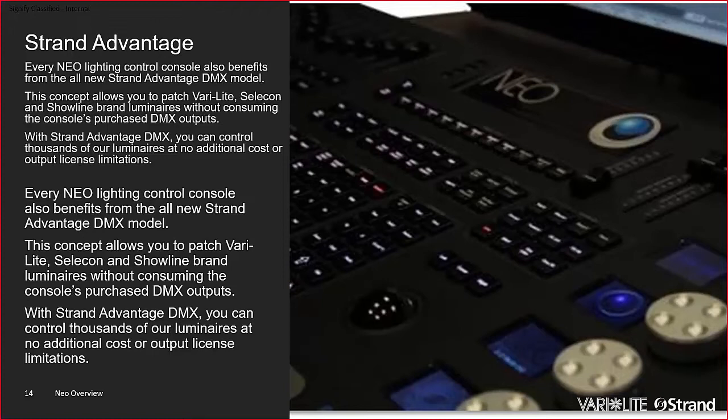So basically, if you have a 4 universe Neo, or a Neo that's authorized for 4 universes, you've got 2048 DMX channels. You can address them and move them and use them however you want. However, you can also use universes 5 and beyond and patch them up. As long as you patch them up with our fixtures, we will allow them to output over Neo. So it's a really great feature to allow you to expand your use without incurring additional control costs.